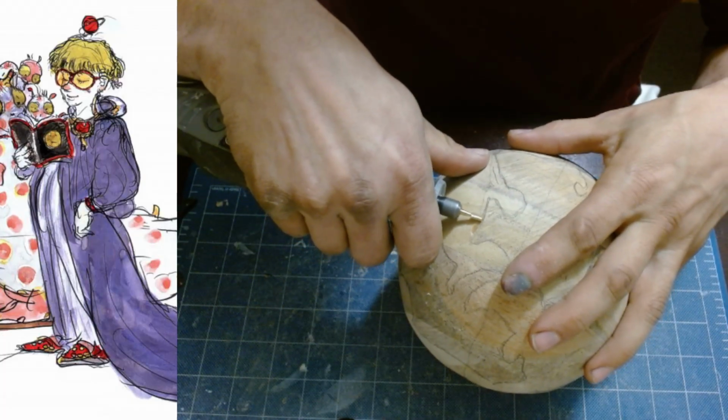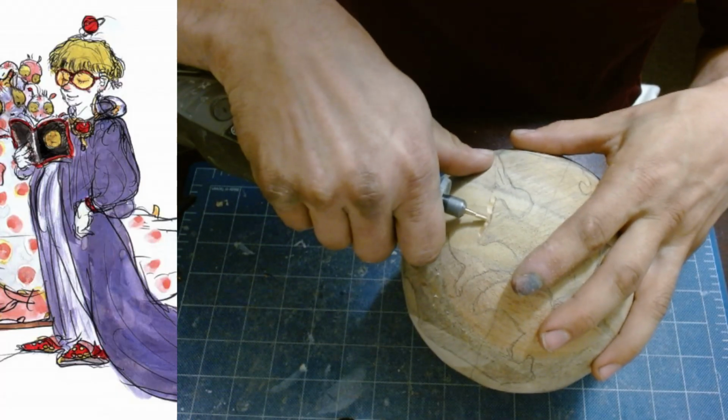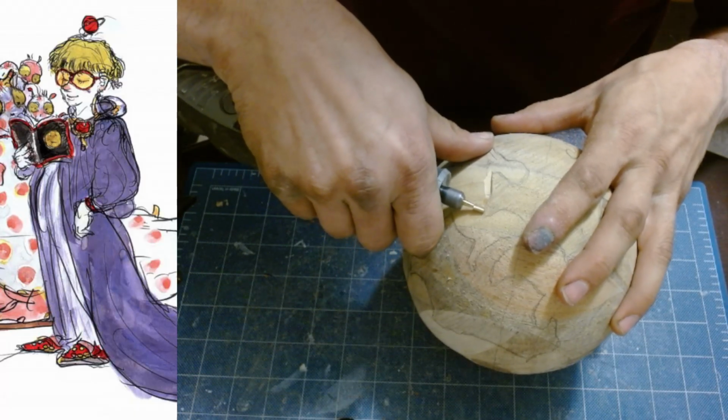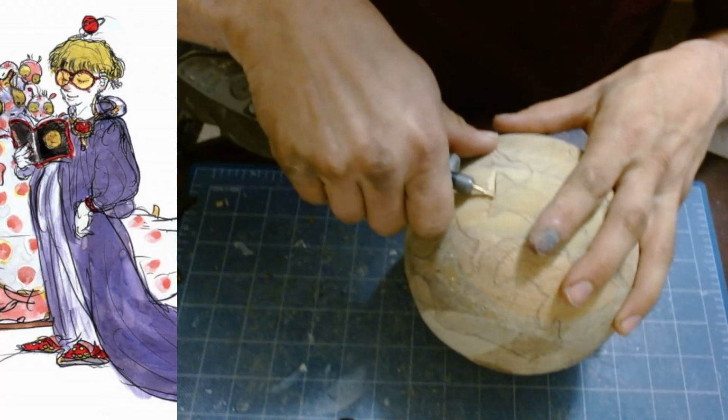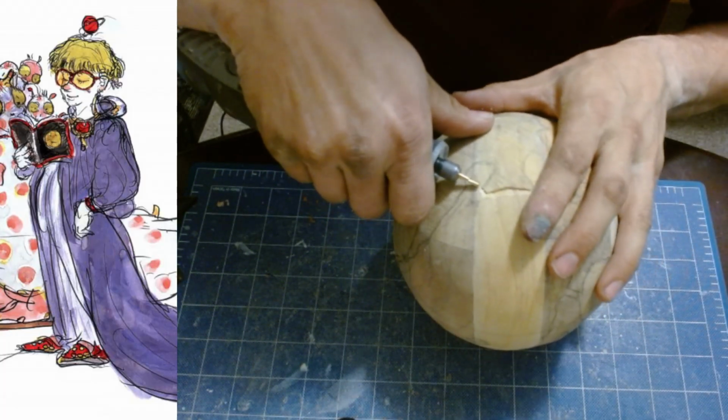Okay, and this works just as well as the other one. I'm just going to give it an edge with this. Then I'm going to come back with the sanding one, and we're going to go through and sand out everything.